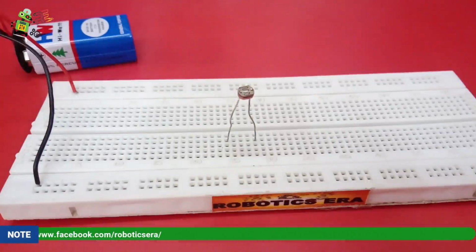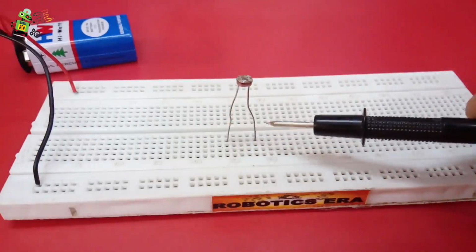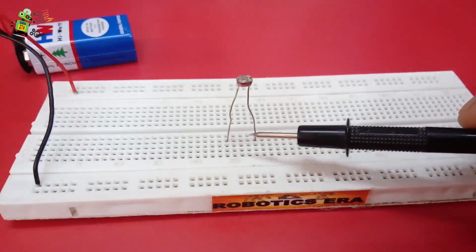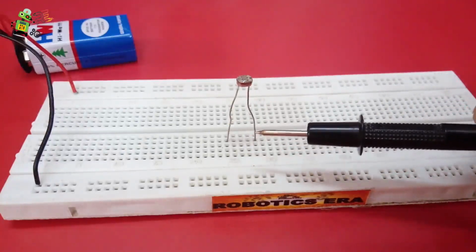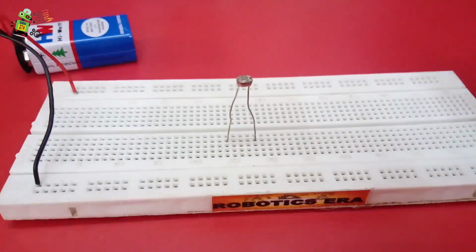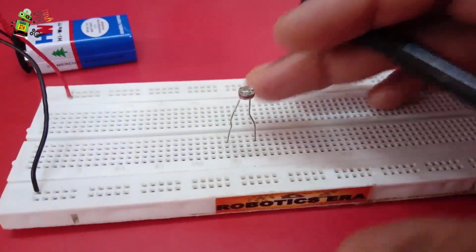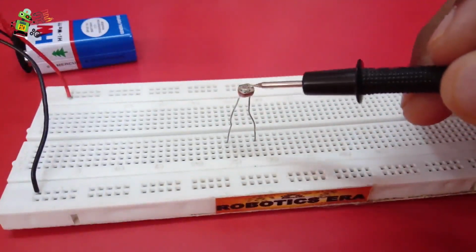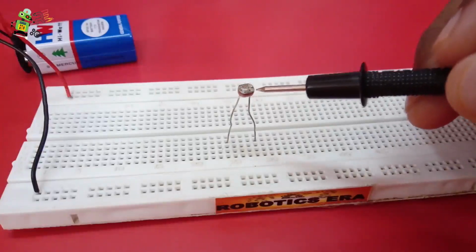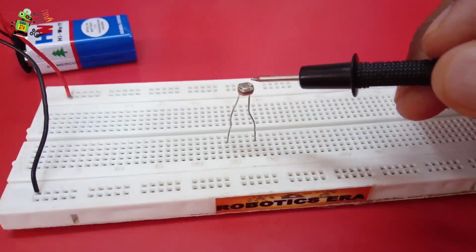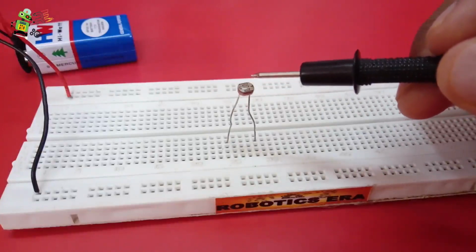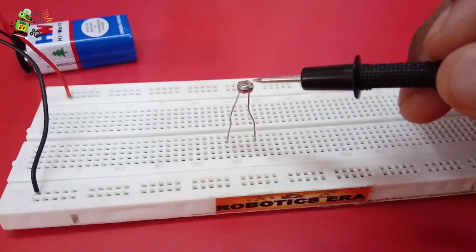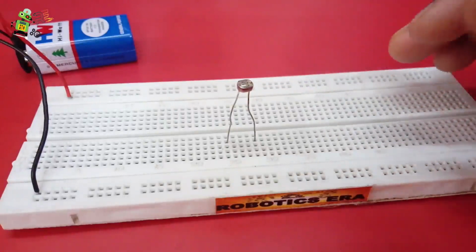This LDR has two legs, like you can see, and there is no positive and negative in this resistor. As you know, in resistors there is no positive and negative, so it can be added in any direction to the circuit. Now if you take a look at this LDR, there is a zigzag line. This zigzag line is a cadmium sulfide layer.